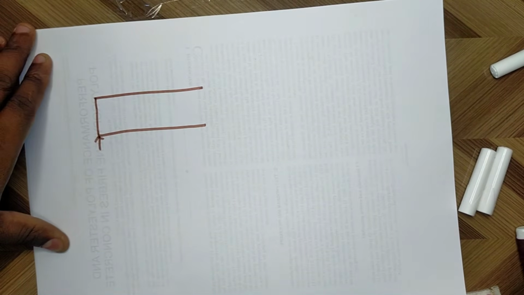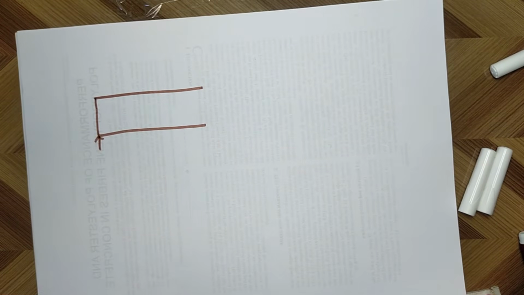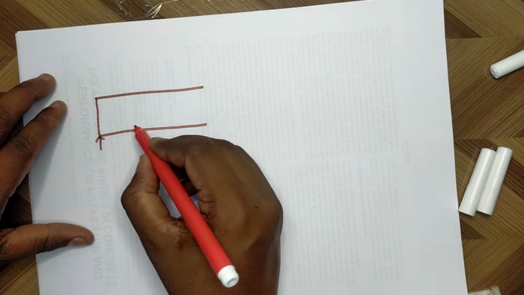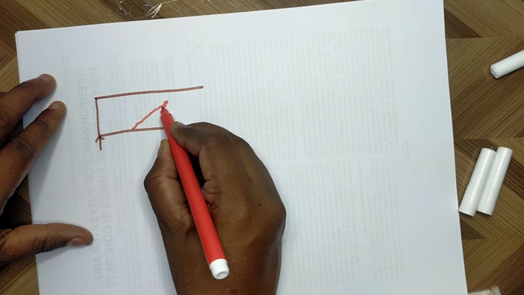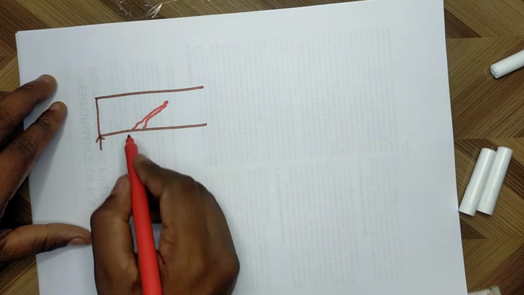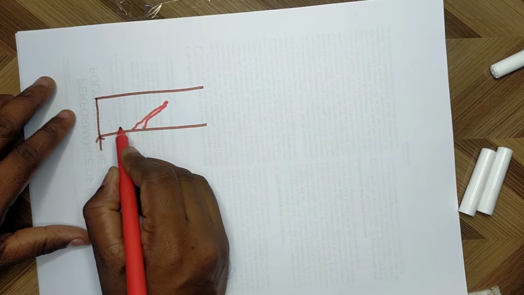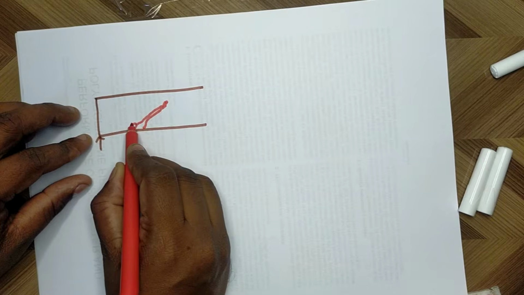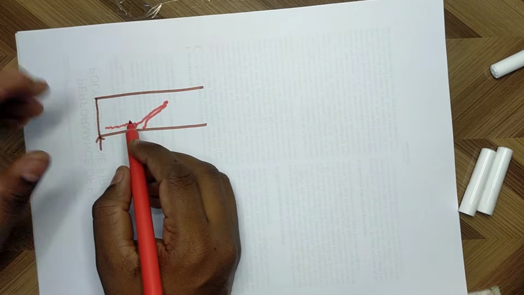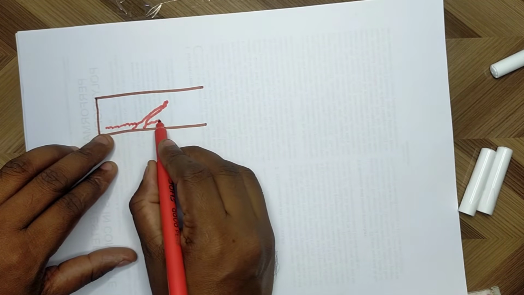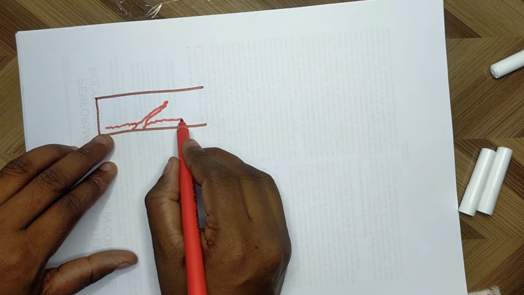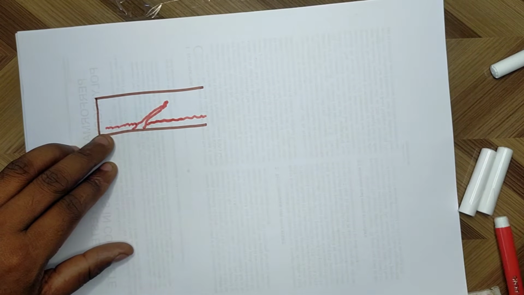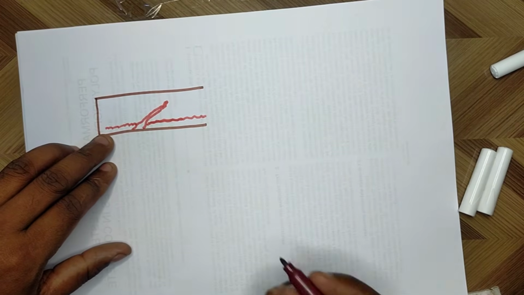Due to inadequate anchorage of longitudinal bars, the diagonal cracks propagate horizontally. So here we have an inclined crack, right? Due to inadequate anchorage in longitudinal reinforcement, these cracks will propagate horizontally along the bars like this. Here we may have longitudinal bars. The crack will develop horizontally like this. This is shear tension.